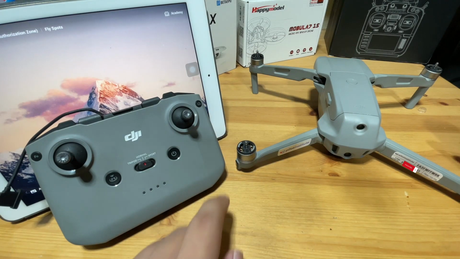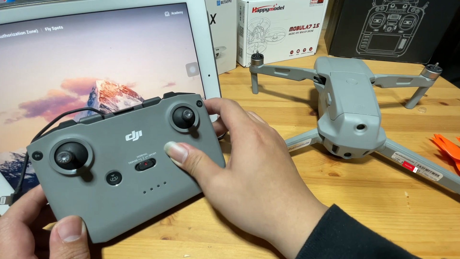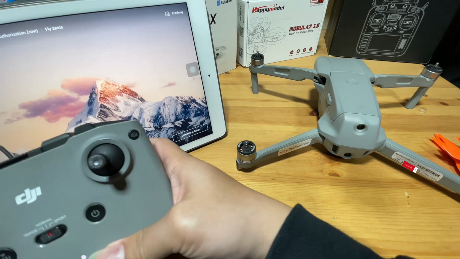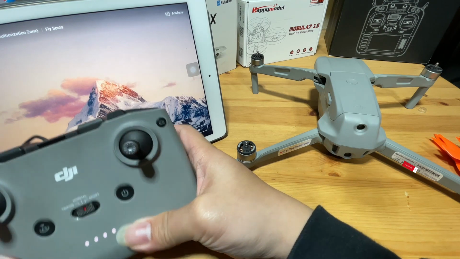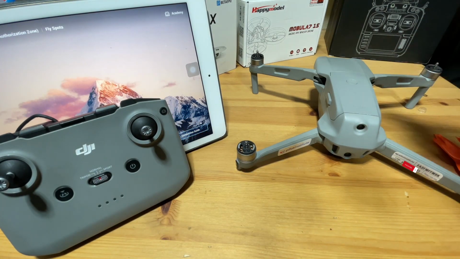Okay, so let's begin by powering up the controller. You've got to double press, and we are going to plug it into our iPad here, and you're also going to power up your drone.